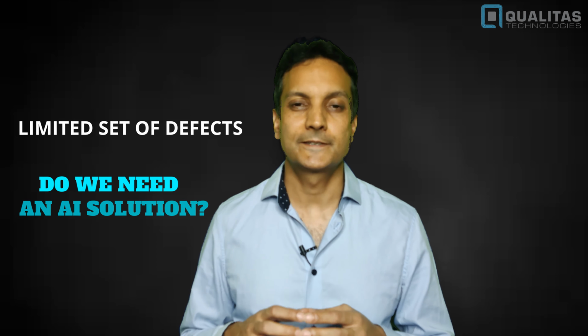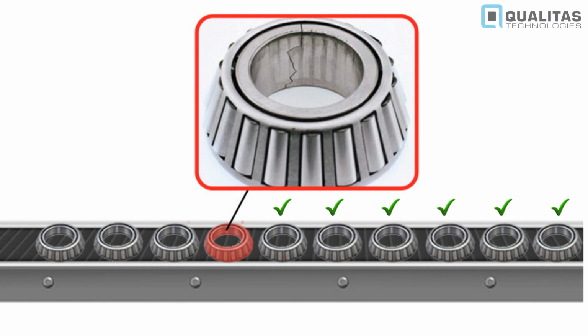I'm going to talk about some of the techniques and tricks you can use when you have a limited set of defects but you still want to deploy an AI-based vision inspection solution. One of the most common problems in manufacturing is that you will always see an imbalanced data set, with a large amount of good or acceptable parts being produced and a very small percentage of defects.